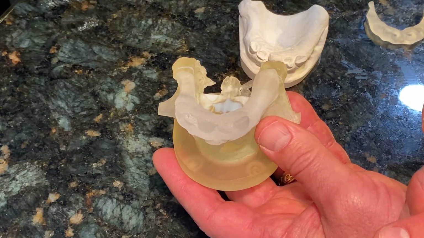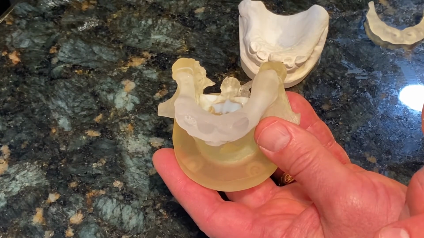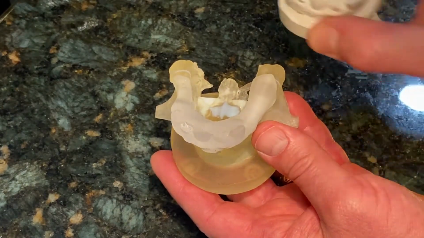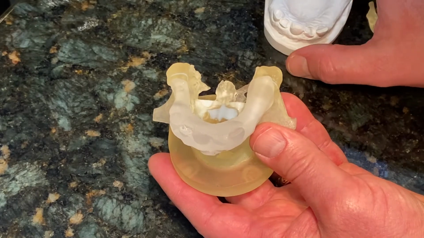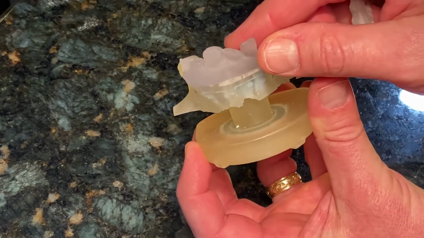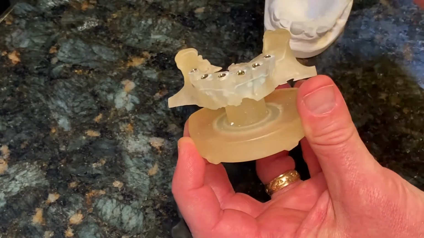It's important to know how much bone we have, and sometimes it's deceiving, especially looking at a traditional model, actually how much bone is there versus gum. But with the CAT scan, we can remove that. We can remove the teeth. We're removing the gum.